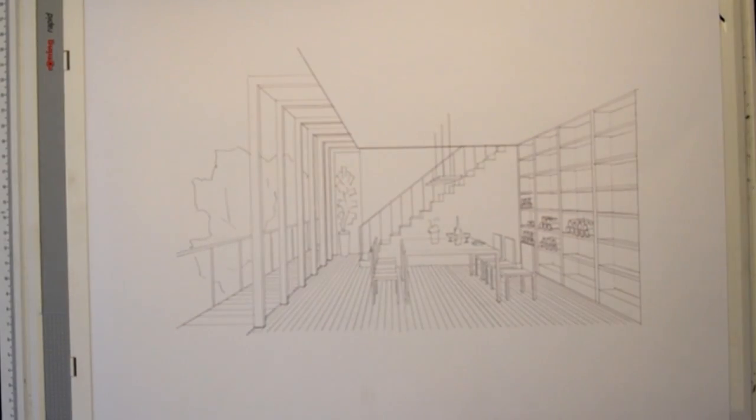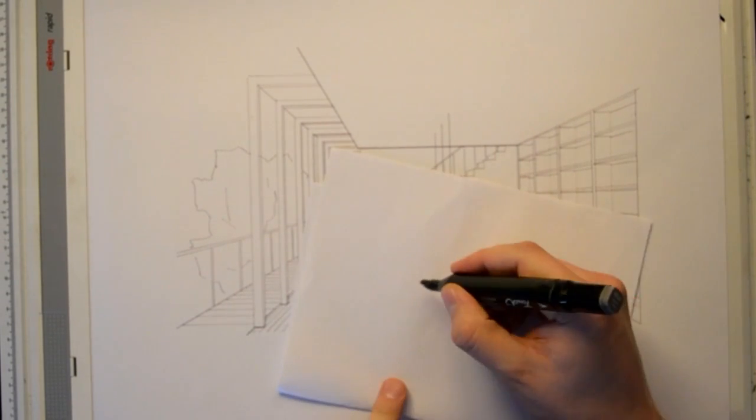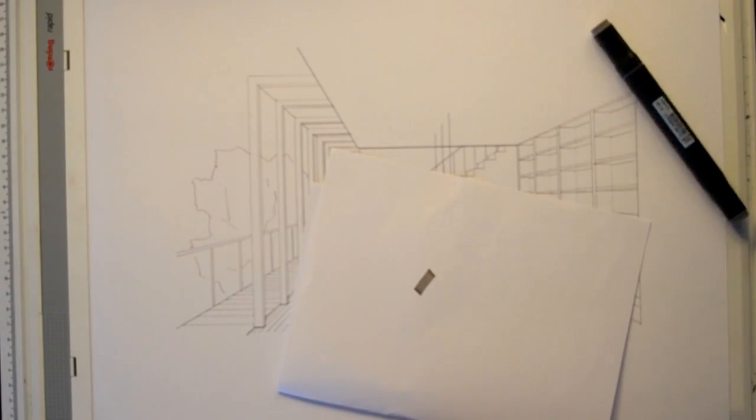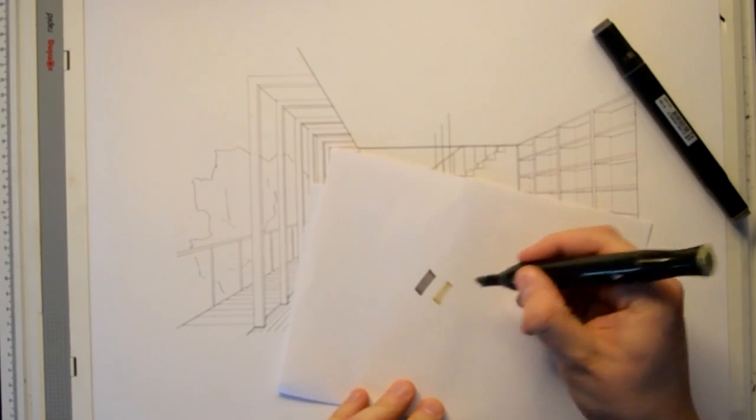Okay, so what I did is I copied the image I had on my A3 printer. I've scanned it and then I printed it. It's a bit thicker paper than I had before, so I can use my eraser on it without destroying the drawing. We're gonna use two main colors, sort of dark brown and a bit lighter, kind of orangey brown.